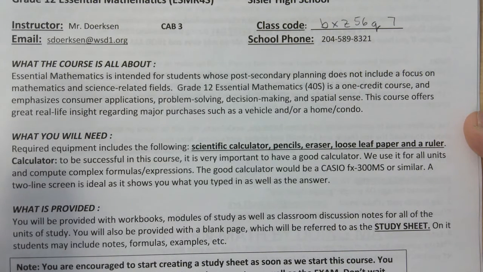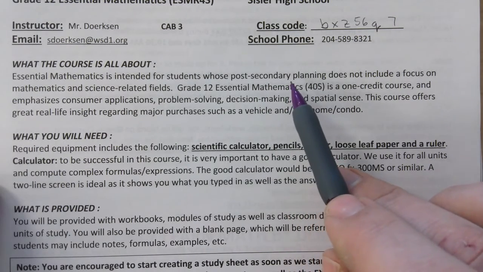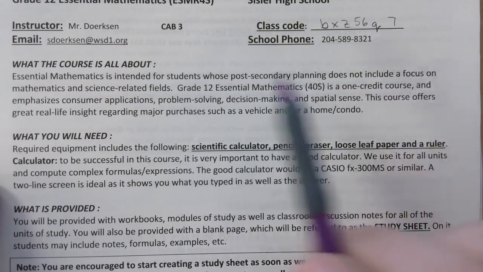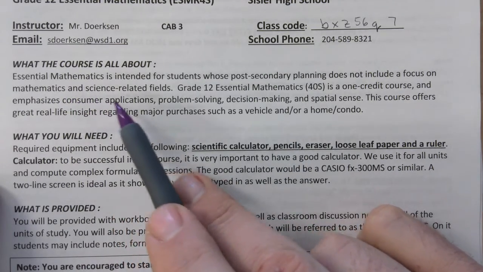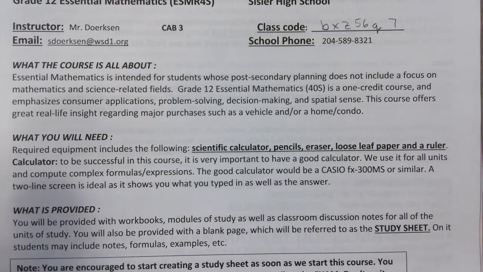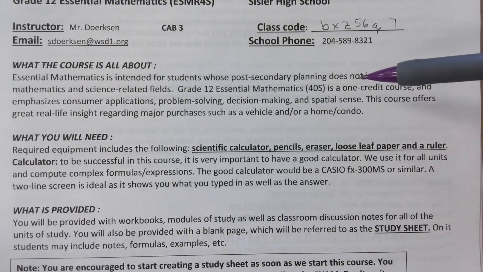Okay, so here it is. What the course is all about. If you want to go to post-secondary and you don't need a specific focus on math, this is a course that is just fine. A lot of programs are fine with grade 12 essential. If I could, my kids are 10 and 9, I will strongly suggest them to take grade 12 essential. No matter, let's say you want to take applied pre-cal, that's fine. Take grade 12 essential because you learn a lot of stuff here about life that is not taught in the other courses. So really good for that.